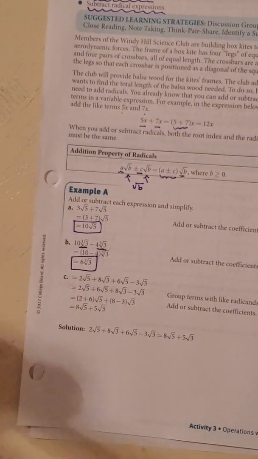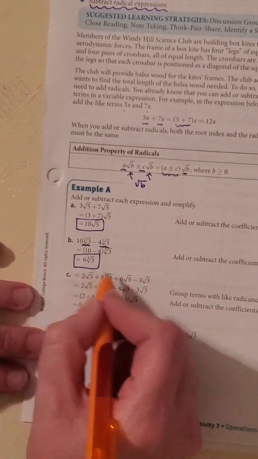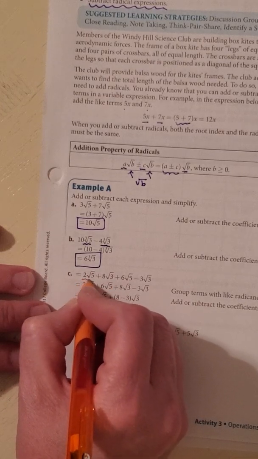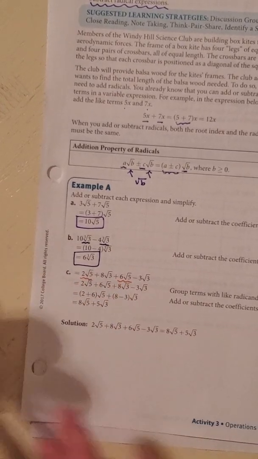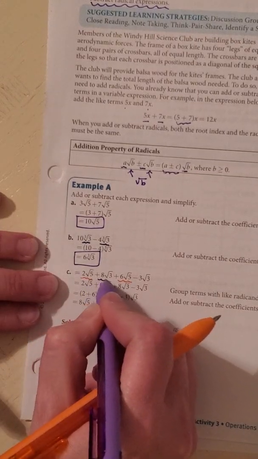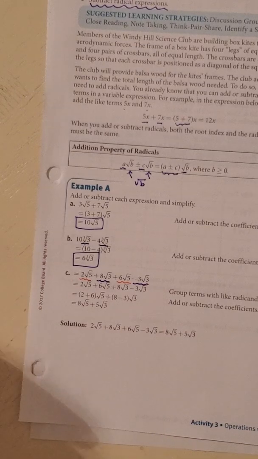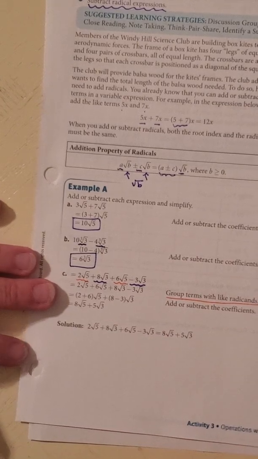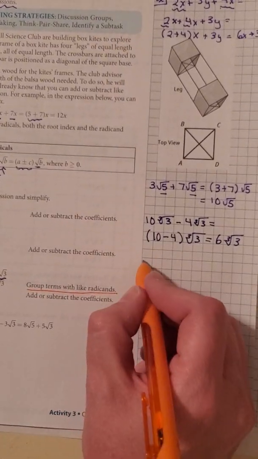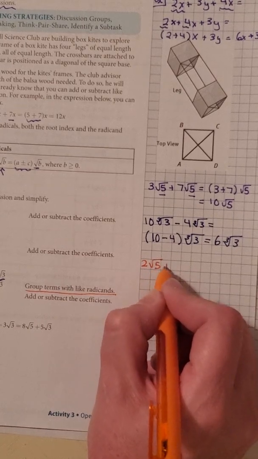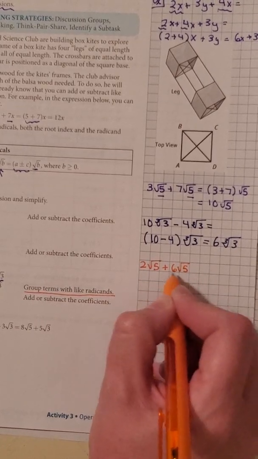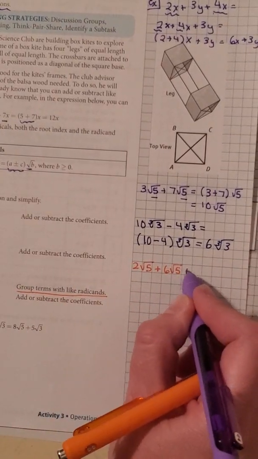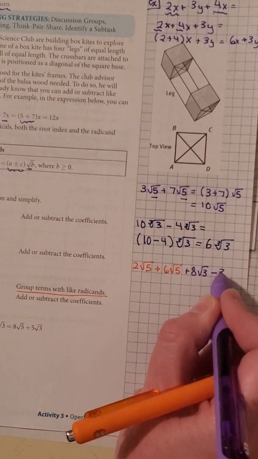And finally, we have to identify here which ones are the like radicands. So the 2 root 5 and the 6 root 5 are alike, and the 8 root 3's and the negative 3 root 3's are alike. And so it says to group terms with like radicands. So that's what we'll do. We're going to rewrite this 2 root 5 plus 6 root 5 because those are alike. They have like radicands. And 8 root 3 minus 3 root 3.